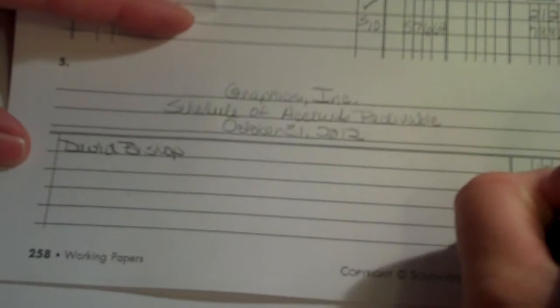And then we're going to get the information from the accounts up above. So David Bishop for $183.38.